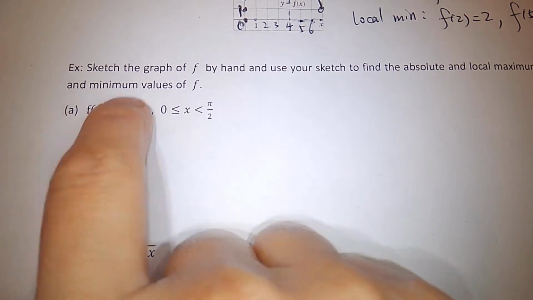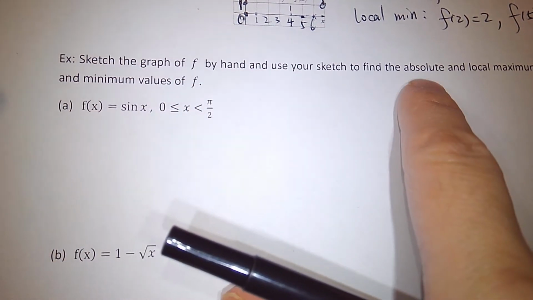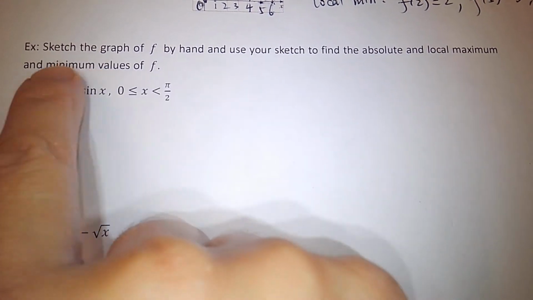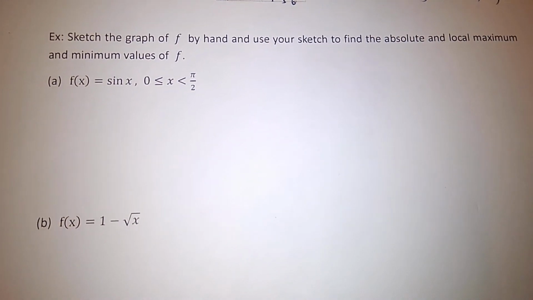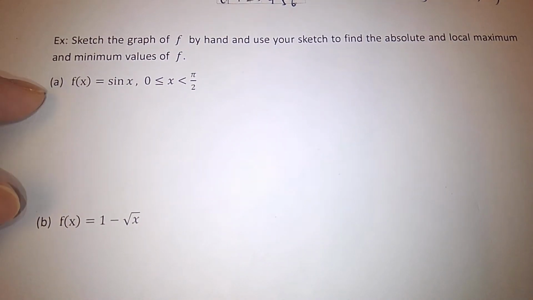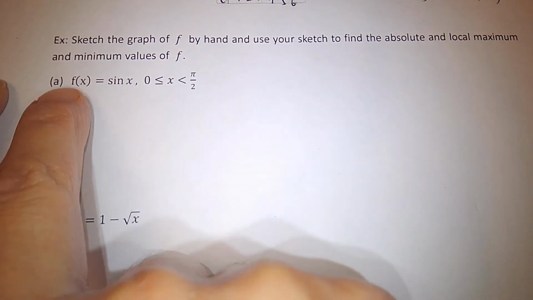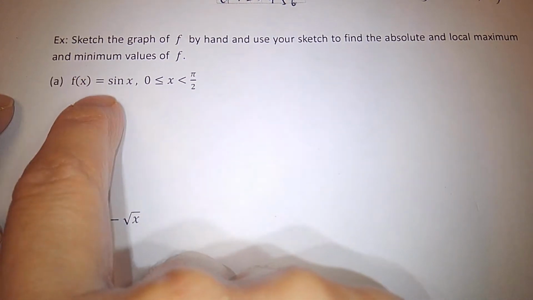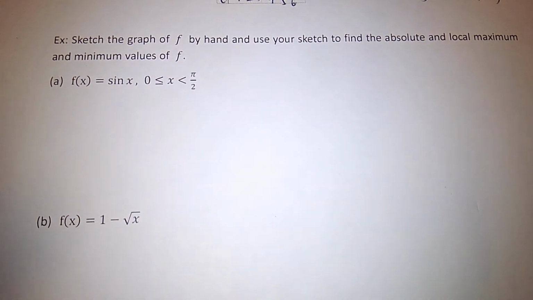These two examples: sketch the graph of f by hand and use your sketch to find the absolute and local maximum and minimum values of f. Okay, so question A and question B. At first, I'm going to let you guys try to sketch the graph of them. Then from the graph, we can tell the values. Okay, so the first one, trig function, y equals sin of x, x is between 0 to pi over 2.